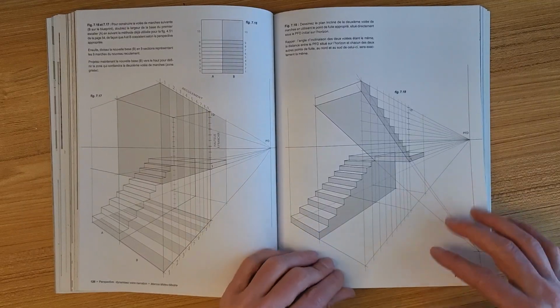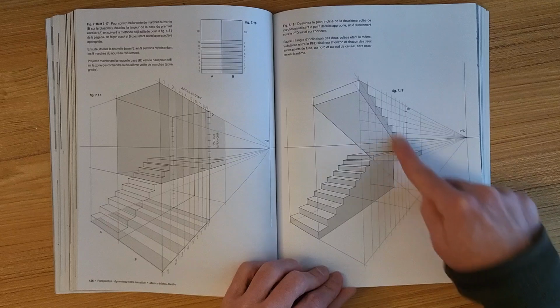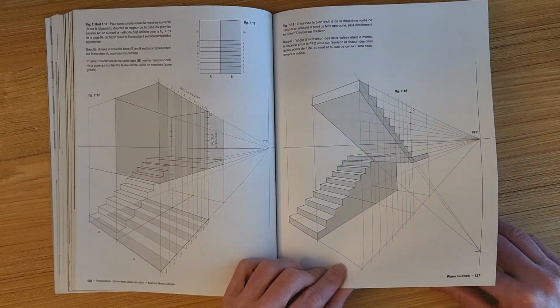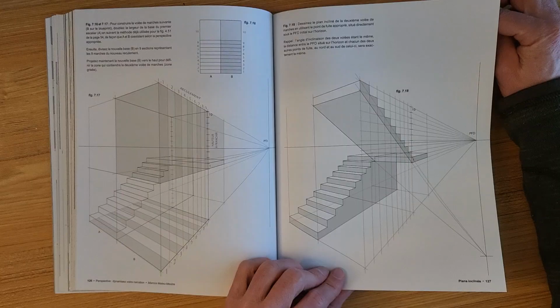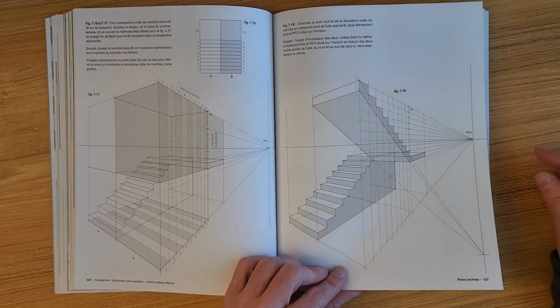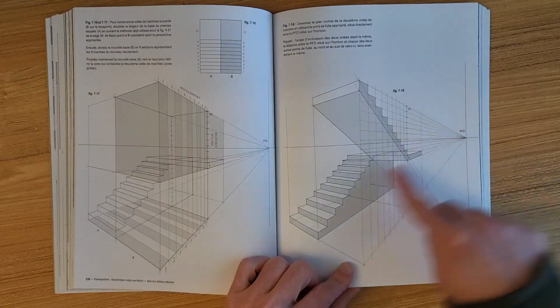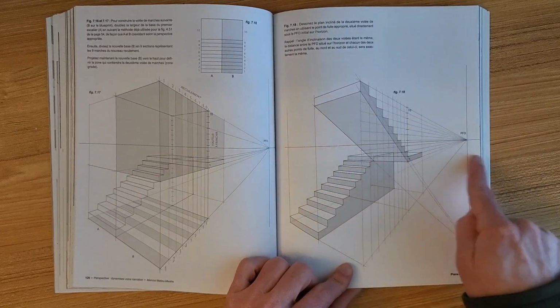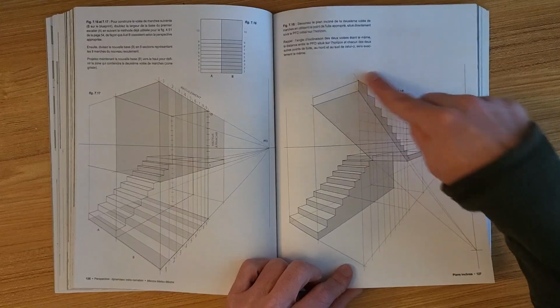So this is a bit more complex here with different stairs, angles. But you see they follow the same vanishing point, just going up.